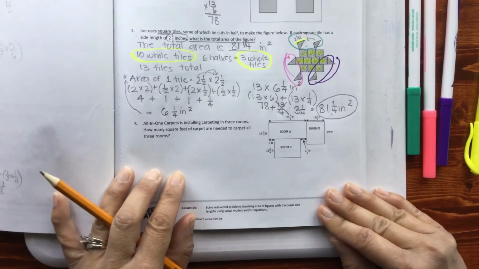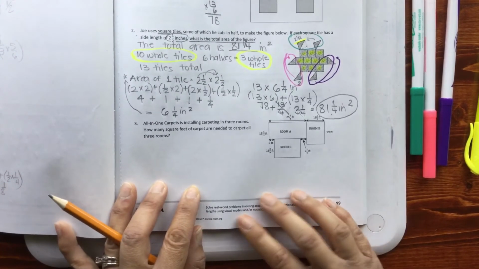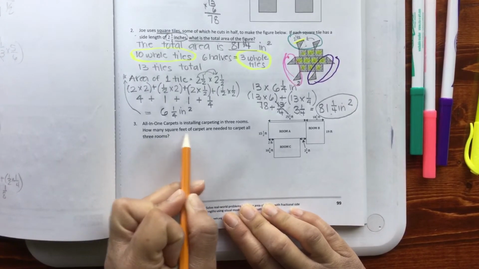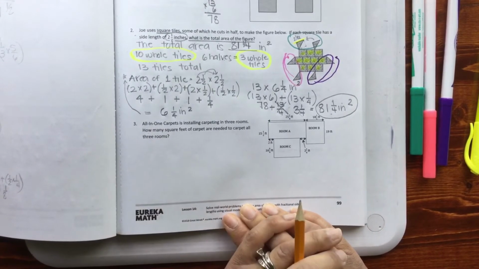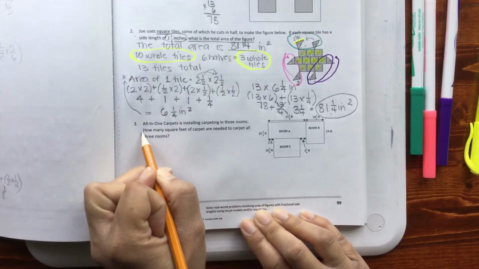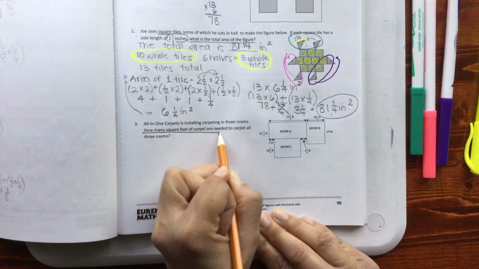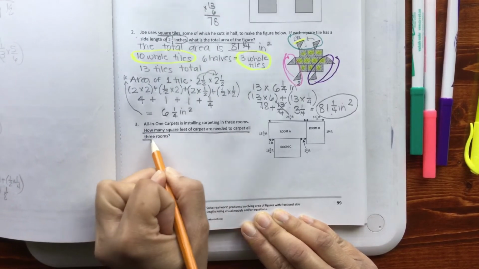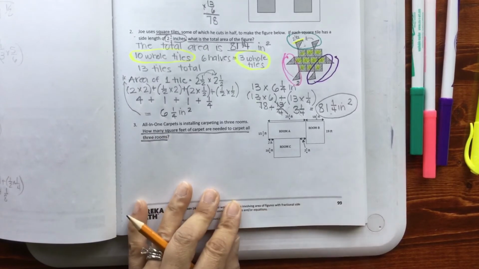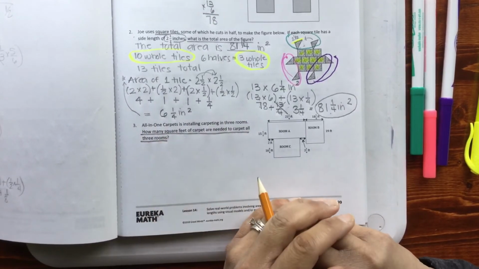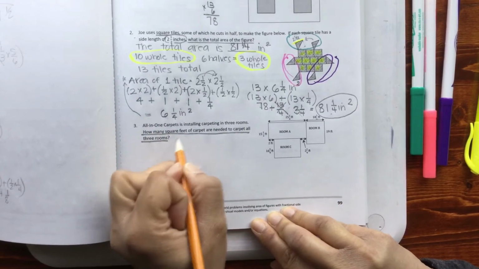Question 3. All-in-One Carpets is installing carpeting in 3 rooms. How many square feet of carpet are needed to carpet all 3 rooms? Okay, so we're going to start with our question. We're going to underline it. How many square feet of carpet are needed to carpet all 3 rooms? And I can see from my word problem, that's all the information they give me. So I'm going to make my answer statement.